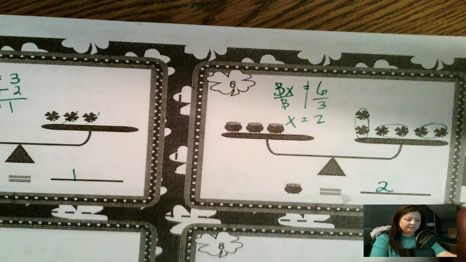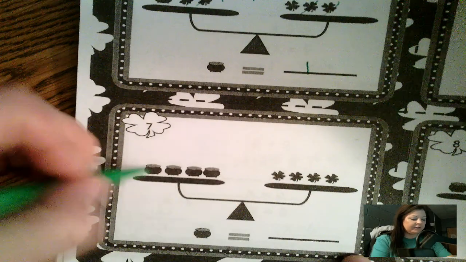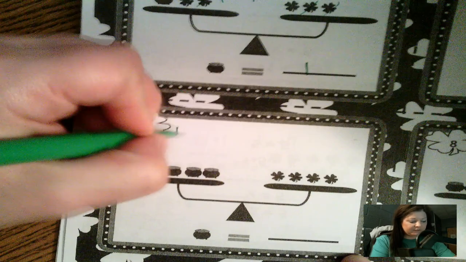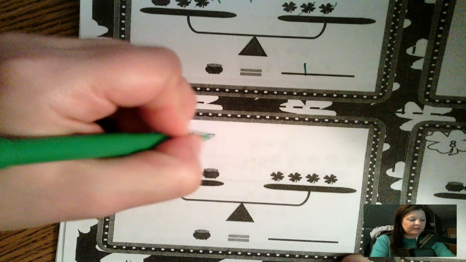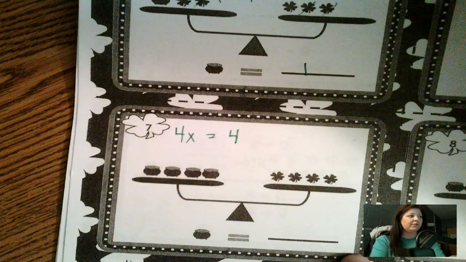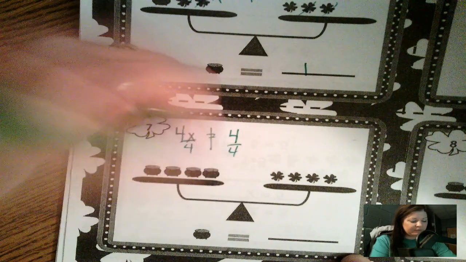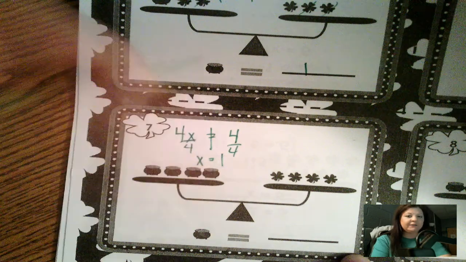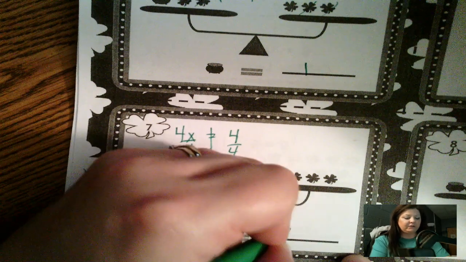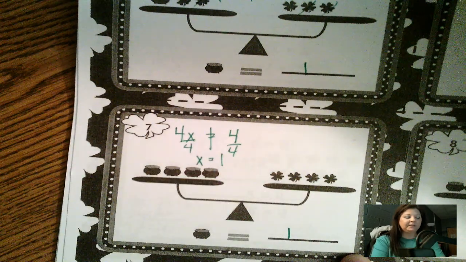Okay, right. Number 7, we have 1, 2, 3, 4 pots of gold. 4x is equal to 4 clovers. 4x equals 4. So it looks like if we divide by 4 on each side, we just have 1 clover per pot. So x is equal to 1. Okay.